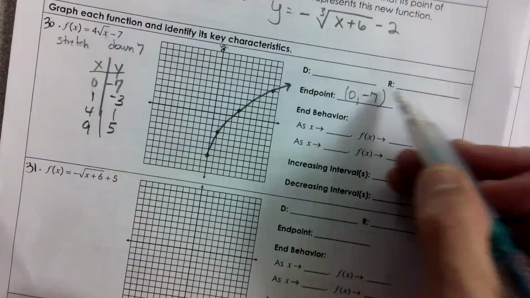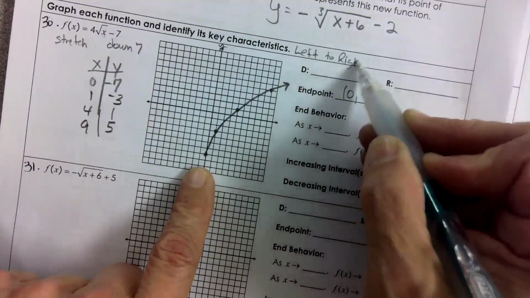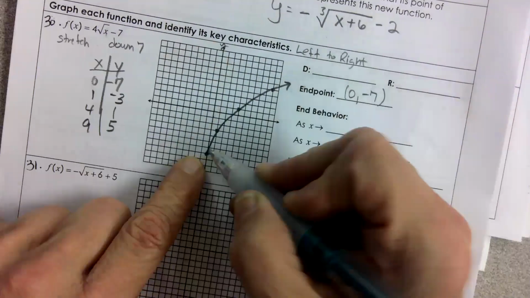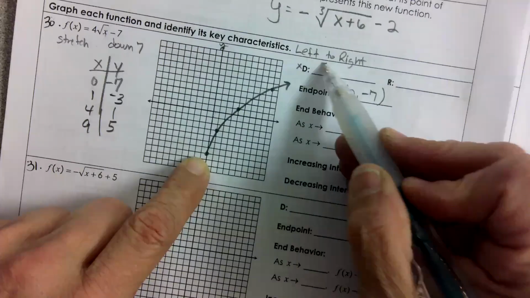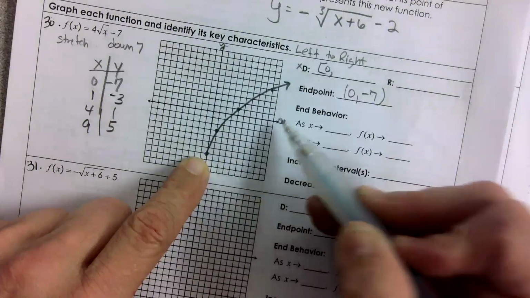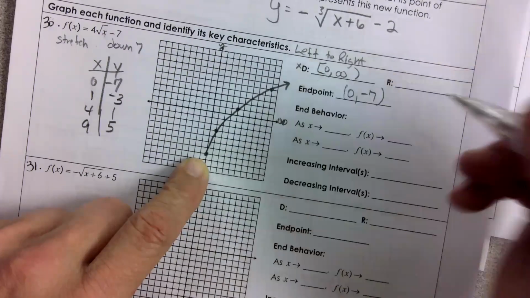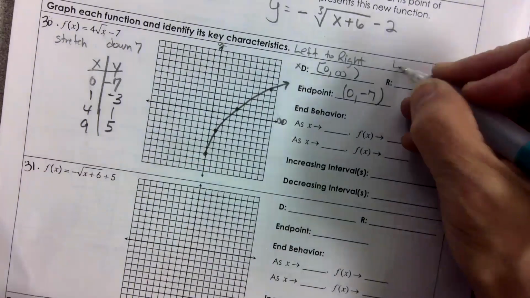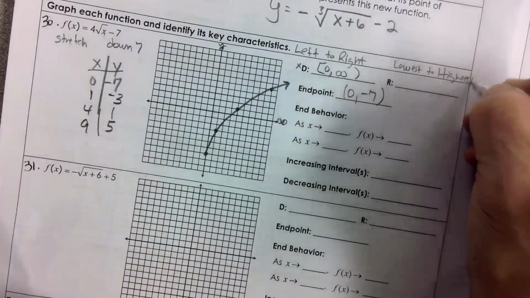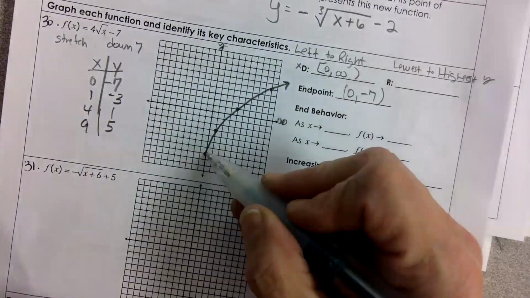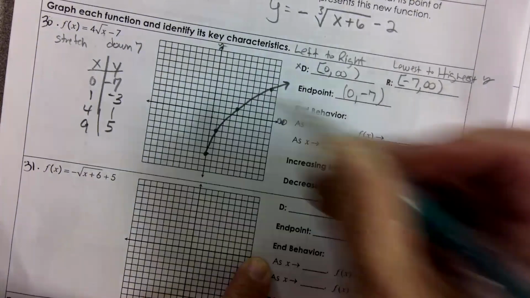All right, so the domain, remember, domain is the left boundary to the right boundary. So the left boundary on the x, domain is your x, the left boundary on the x is 0. And the right boundary, it goes all the way to positive infinity. All right, and then your range is the lowest point to the highest point on the y. So the lowest point on the y is -7, and the highest point, it goes up to infinity.